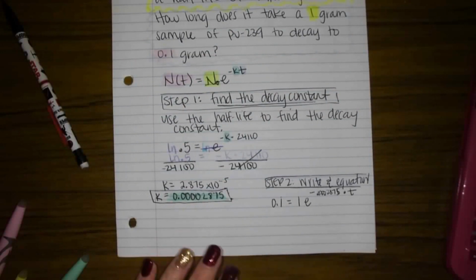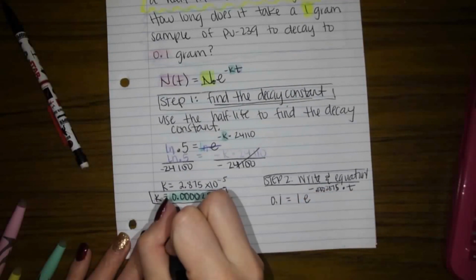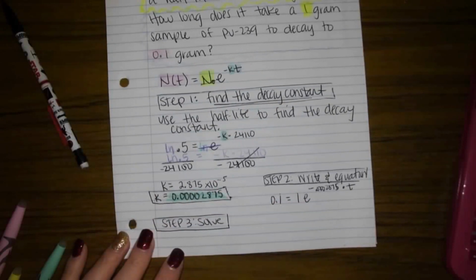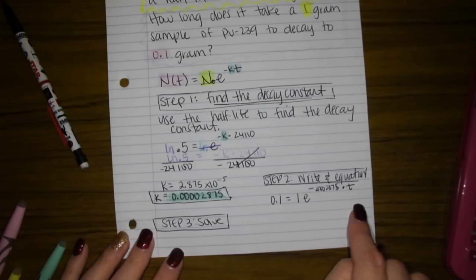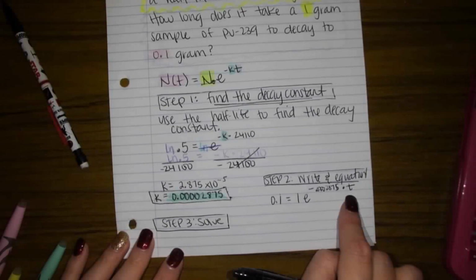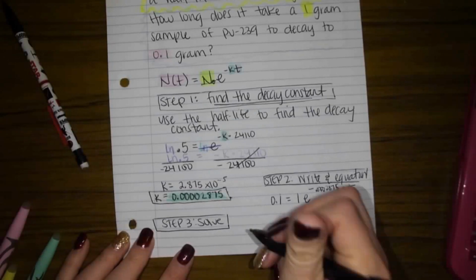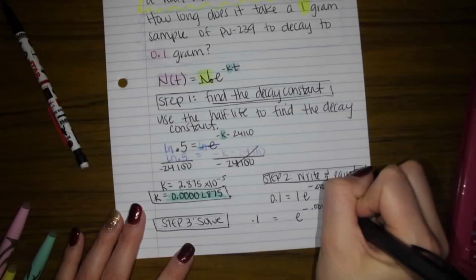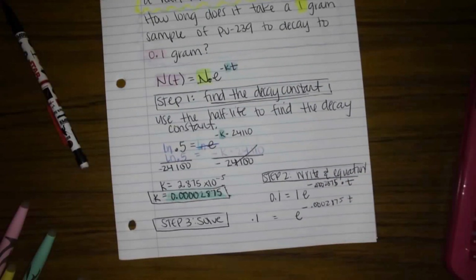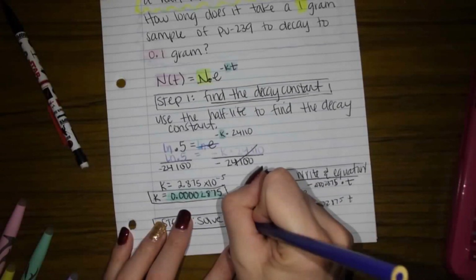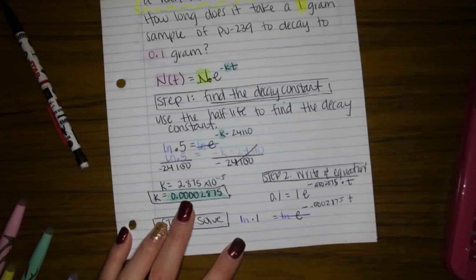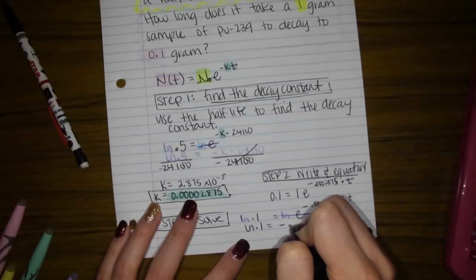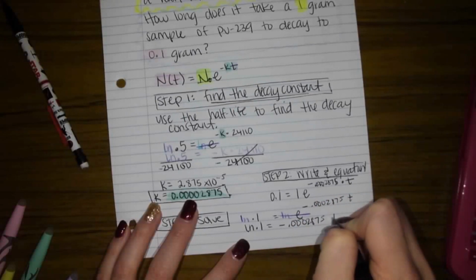Our very last step is to solve. Step 3, solve. We have this equation here, and we only have one unknown, so we can solve this. How do you get t out of the exponent? Oh, we ln both sides. This cancels out, and you're left with ln of 0.1 equals negative 0.0002875t.